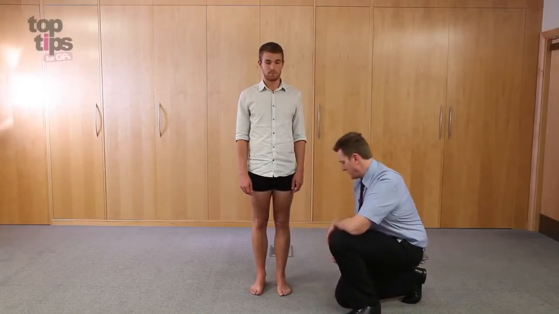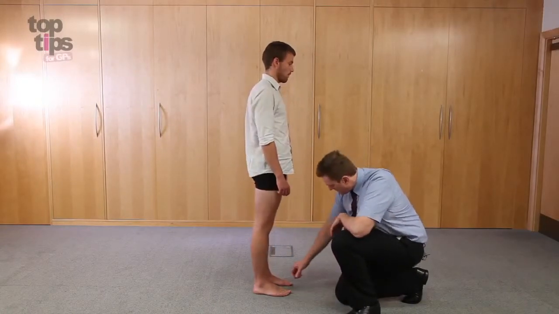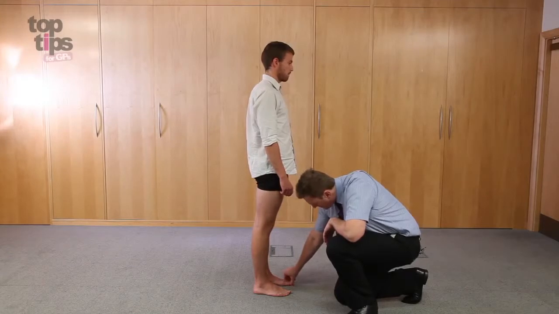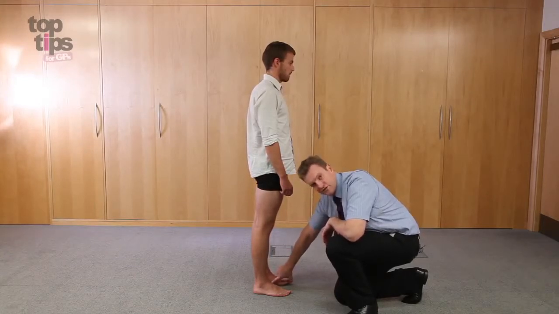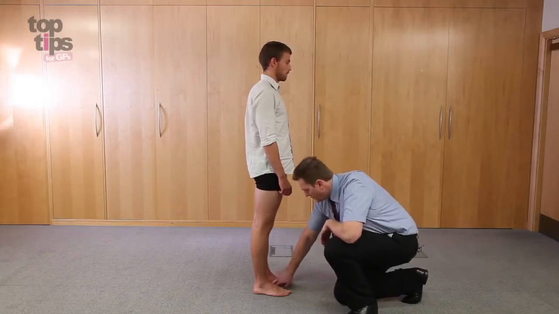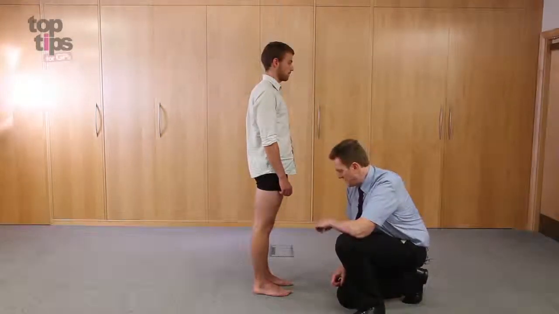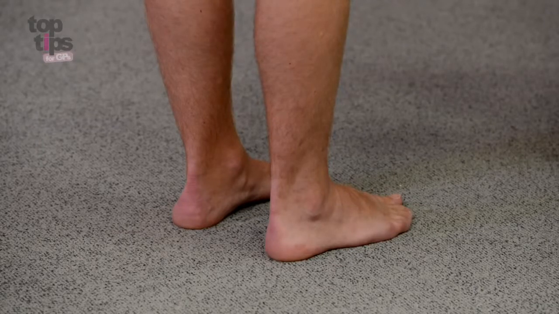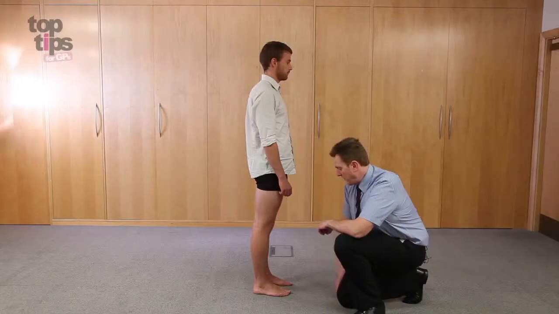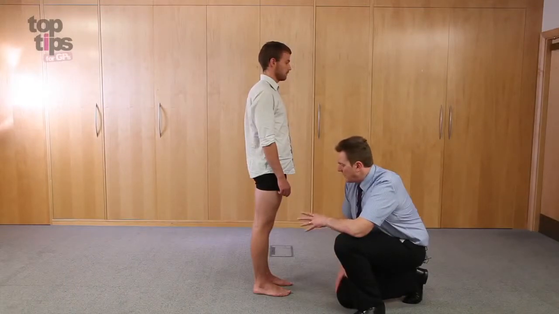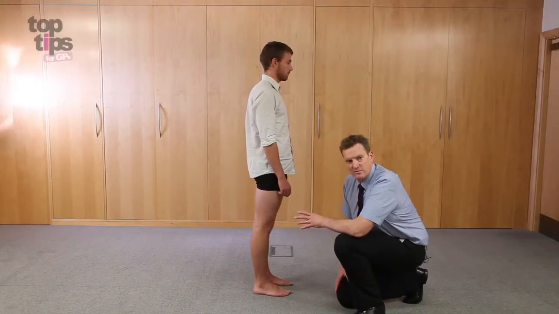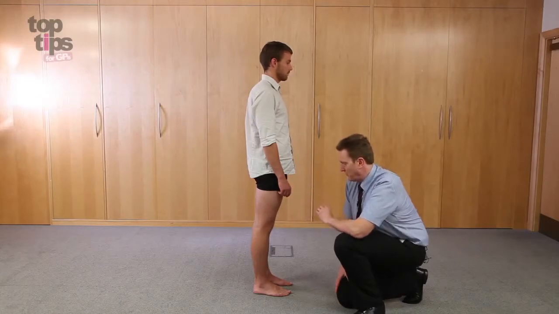If you'd just like to turn sideways towards me, please. We can do that again from the side, pulling this, and you can see that the arch reconstitutes. The arch can either be normal, as in this case, or it can be a flattened arch, which would be pes planus, or a cavus arch, where the arch is increased. Any abnormality, particularly cavus abnormality of the arch, should alert one to the possibility of a neurological problem, and a full neurological assessment, including assessment of the back, should be undertaken at that point.